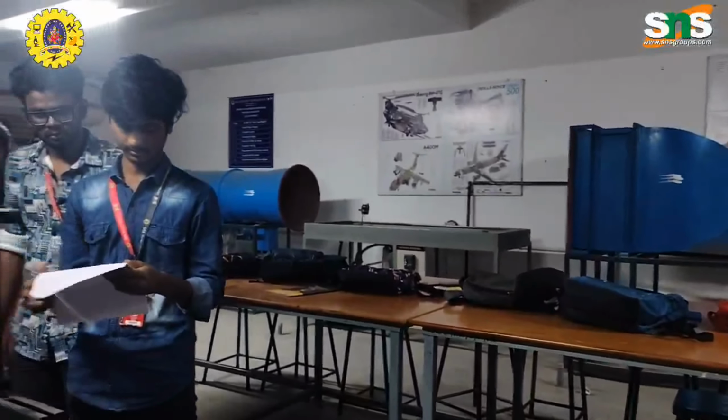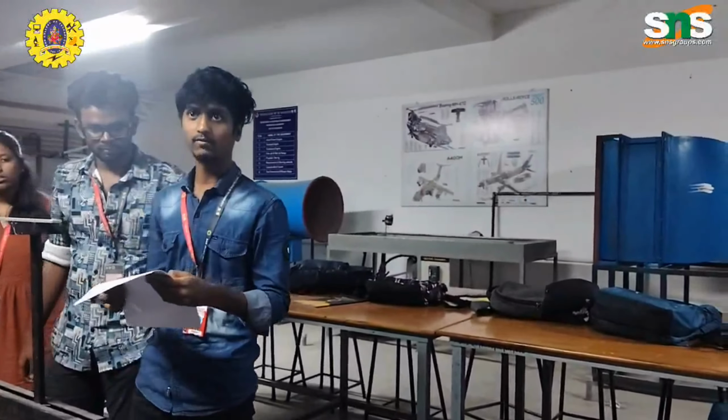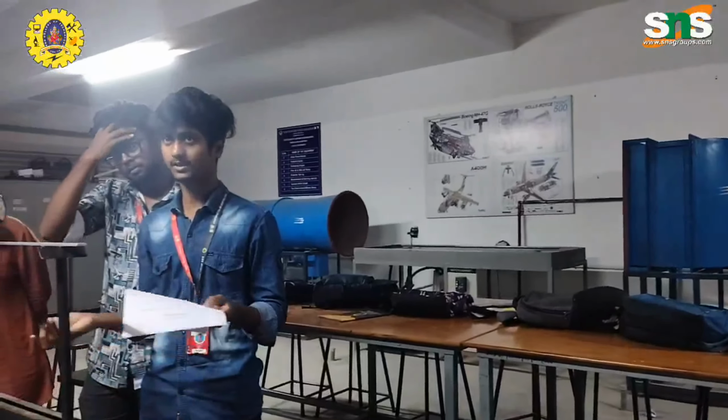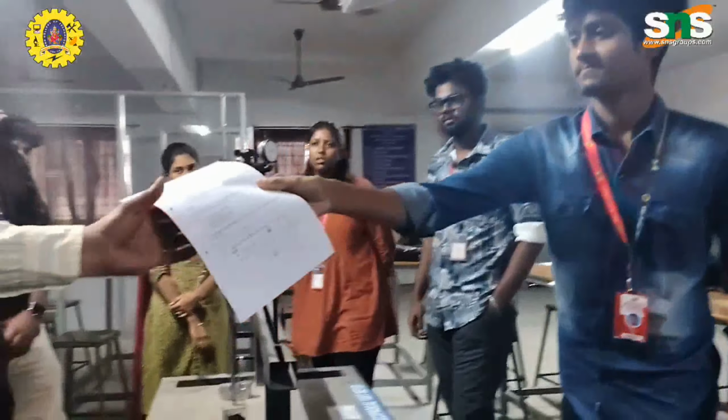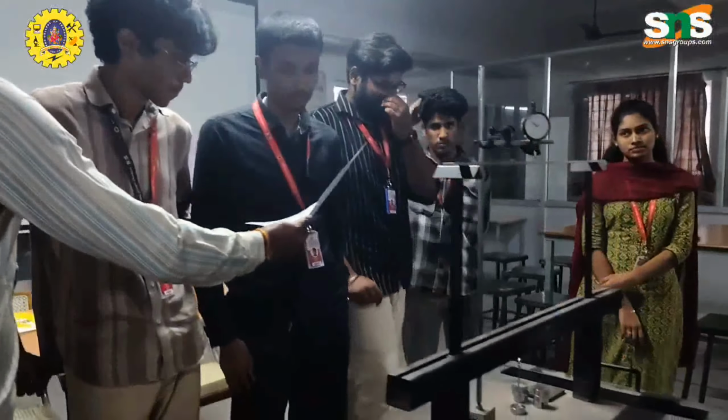Support stand, end condition, scale for measurement. Okay, next. These are the things.